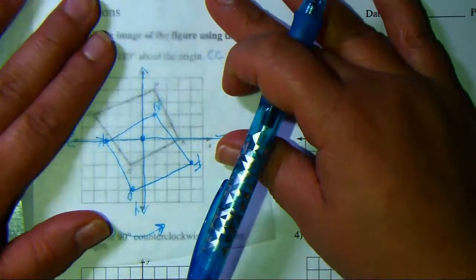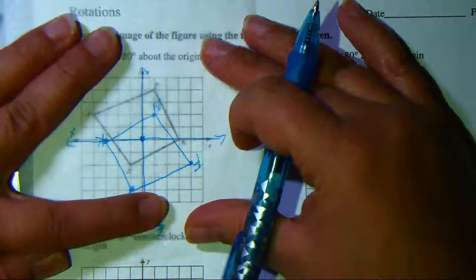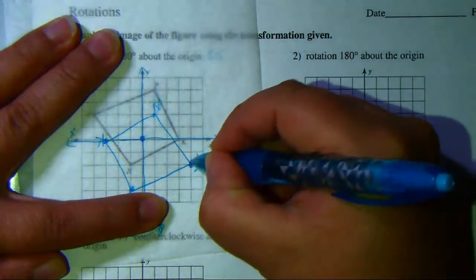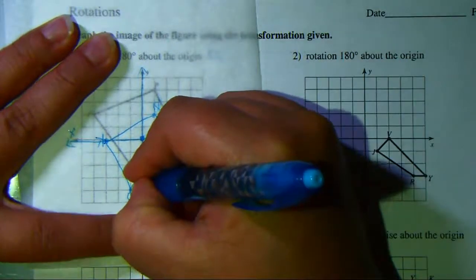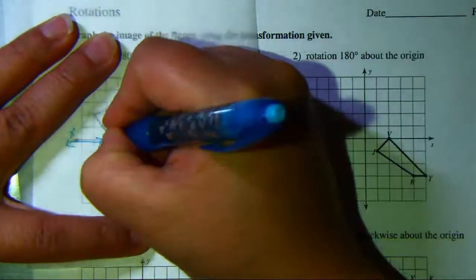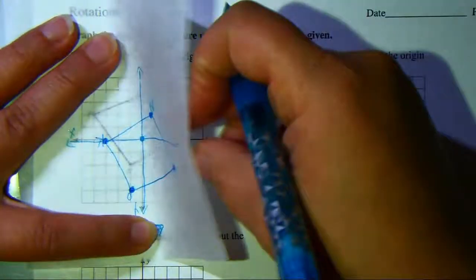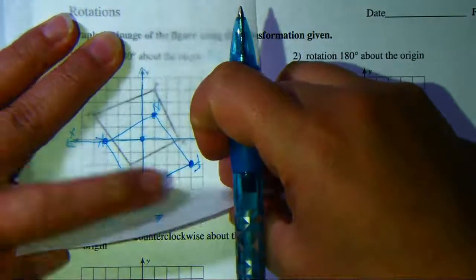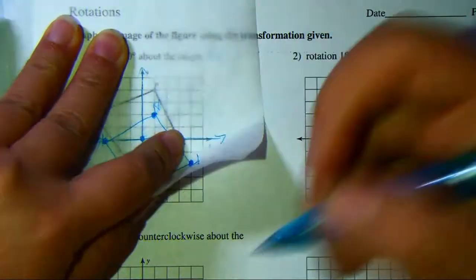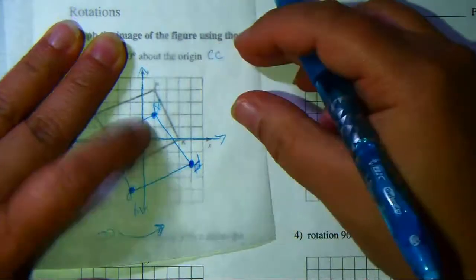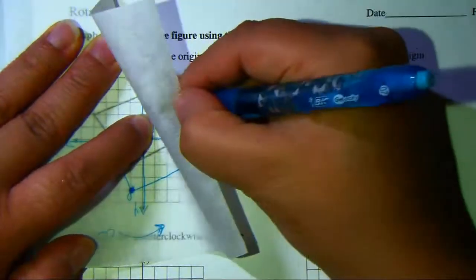Line up my axes and my center. Okay, so there's my new point. So F is right over here. P is right over here. K is right here. And N is right there. Okay, so I can find where they are underneath my patty paper and mark them. N is right here.